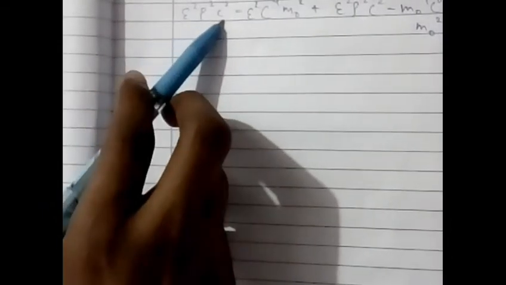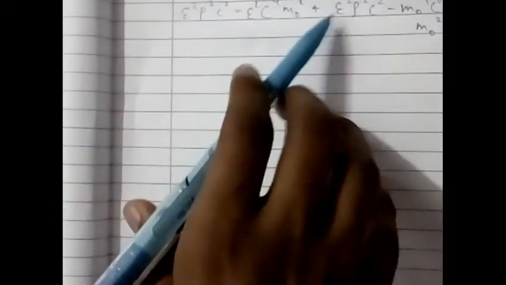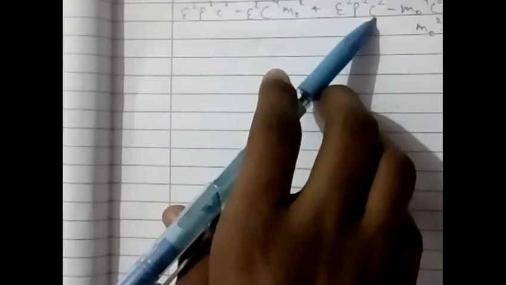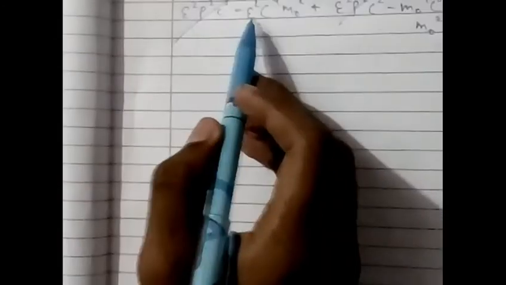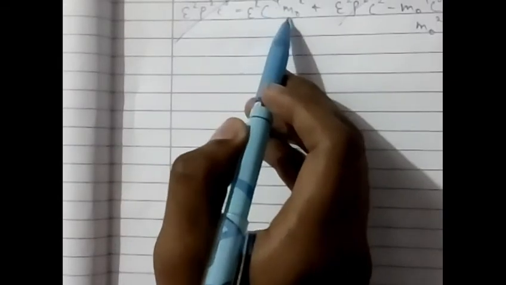You will observe that there is something common in the left hand side and the right hand side. There's E square B square C square in the left hand side and E square B square C square again in the right hand side, so we can cancel these terms out. Now we want something for E square C raised to the power of 4 m naught squared.